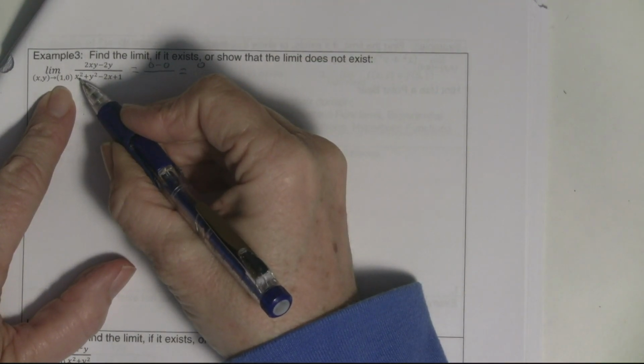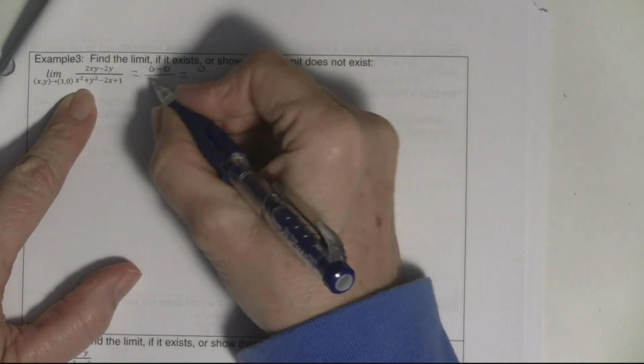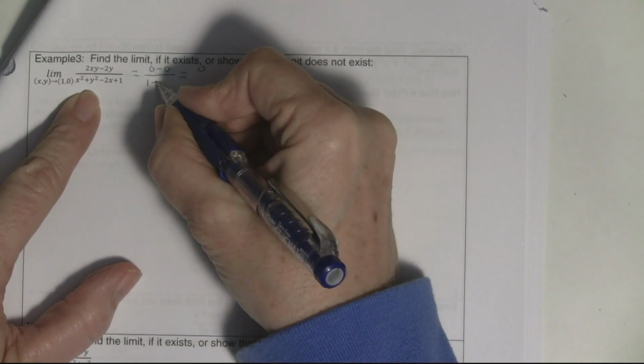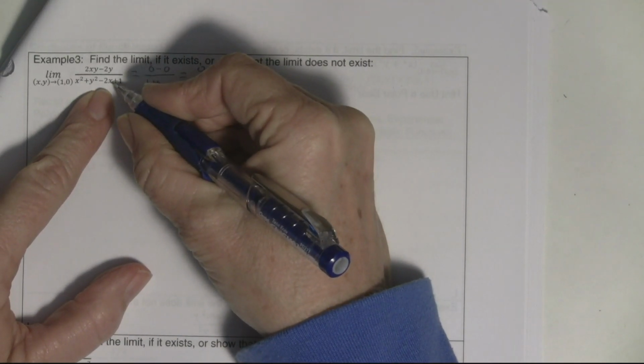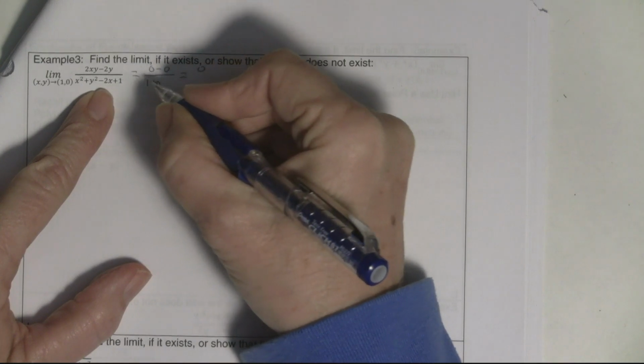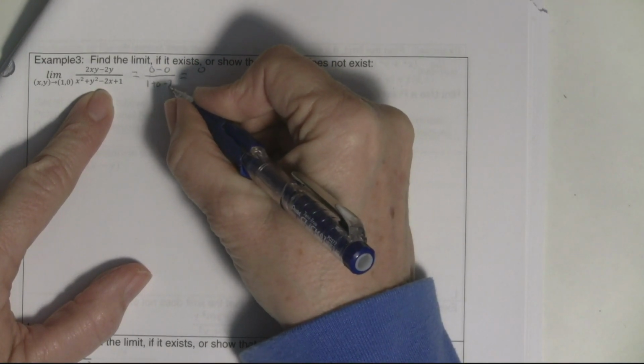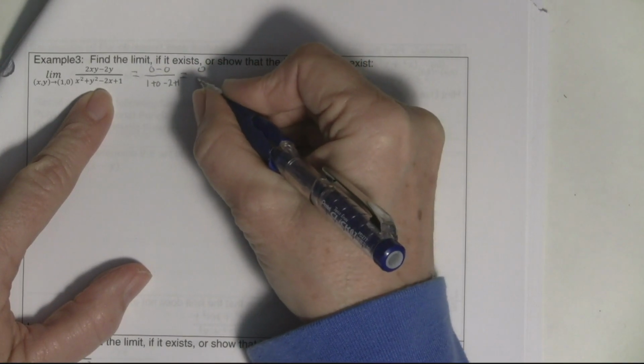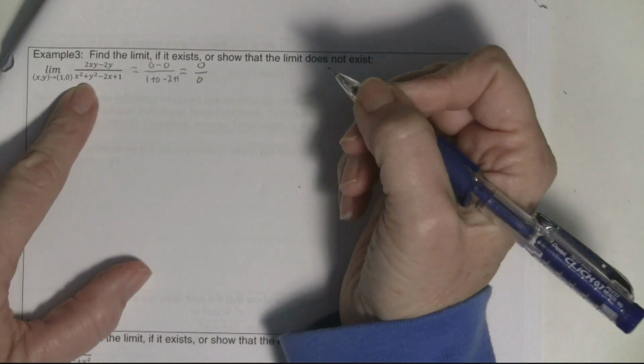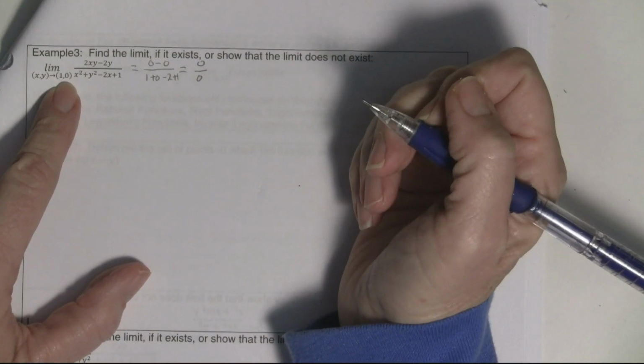So here, this is 1 squared, that's 0 squared. So this is 1 plus 0, and then that's minus 2, and then plus 1. So down here is also 0, right? Because x is getting close to 1.